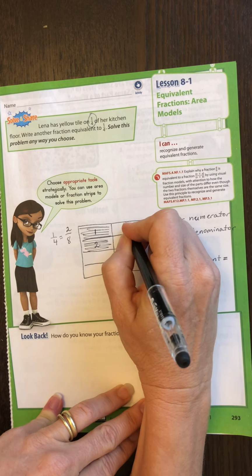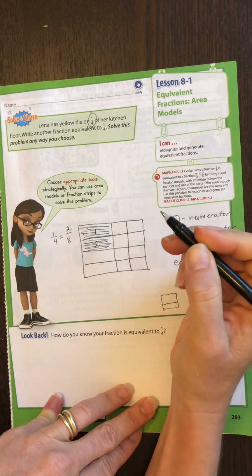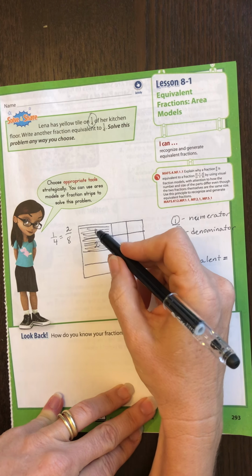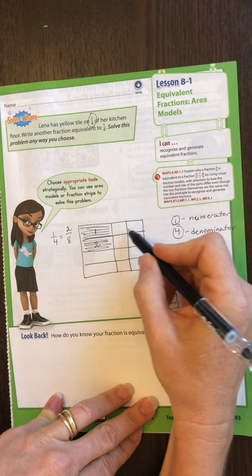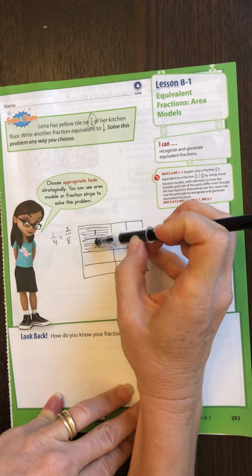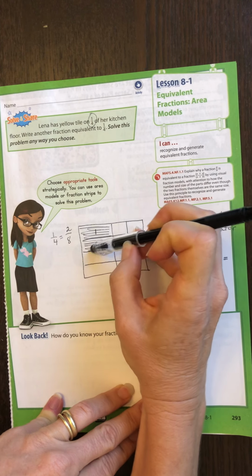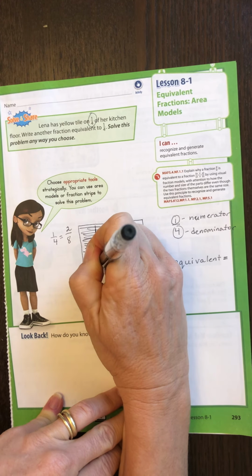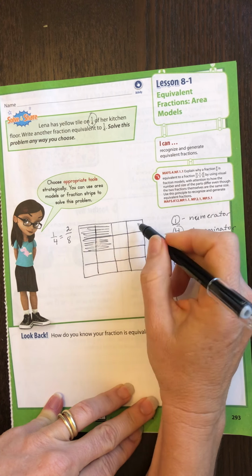We could do another example. I'm not there yet because notice these larger pieces are not equal to the smaller pieces. So we have not divided this up into equal pieces that we could represent as a fraction yet. However, if I do this, these are now equal pieces.